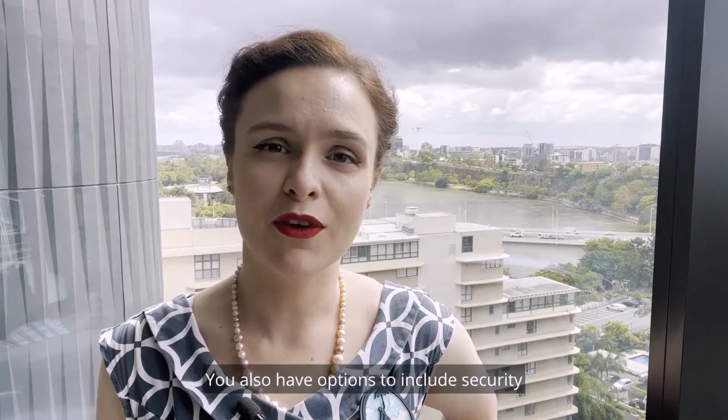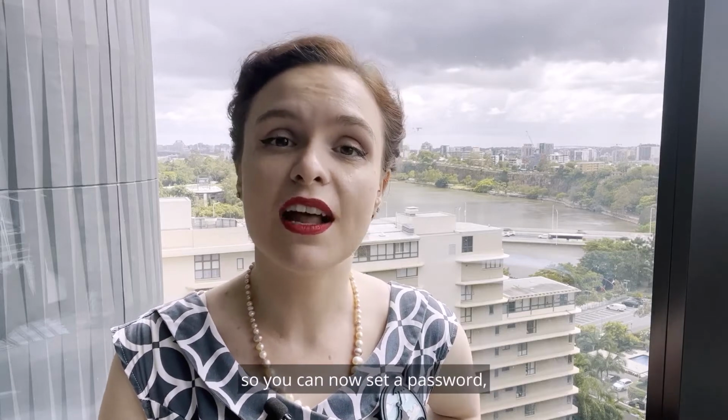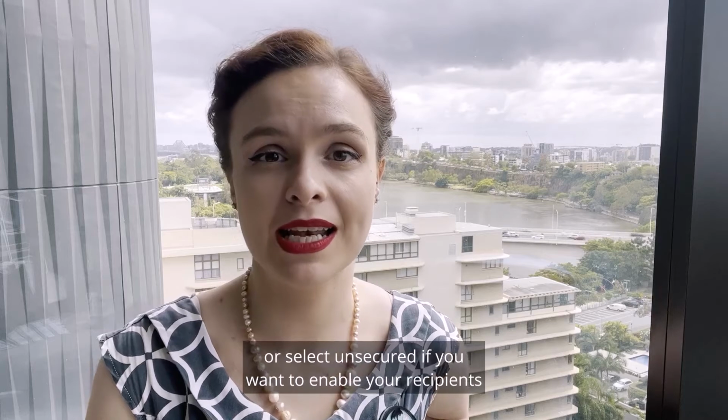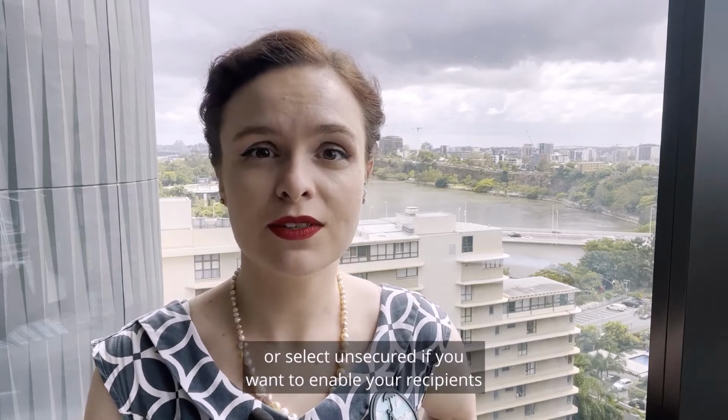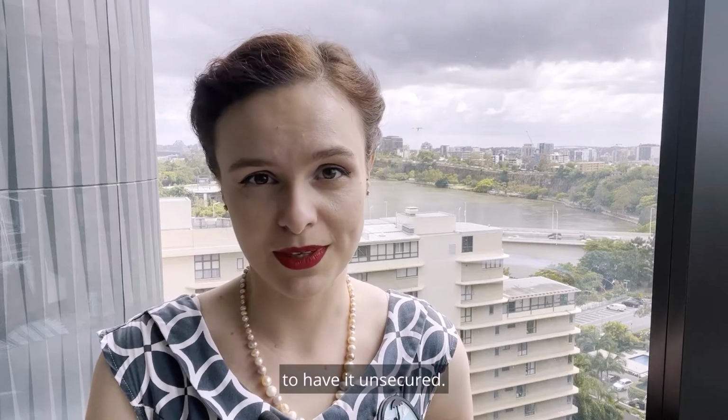You also have options to include security, so you can now set a password or select unsecured if you want to enable your recipients or whoever's going to be using the PDF to have it unsecured.